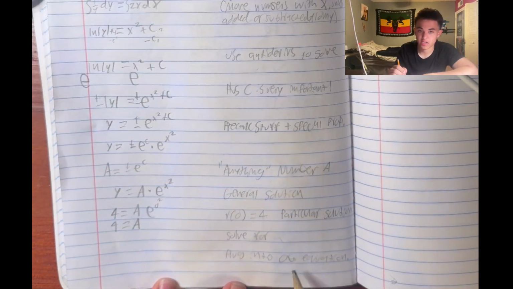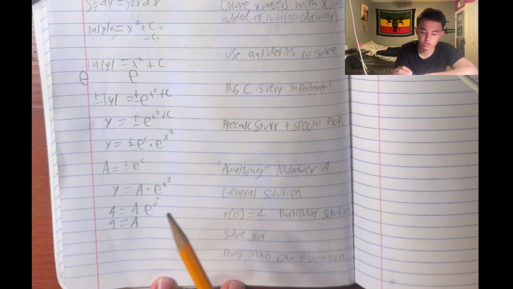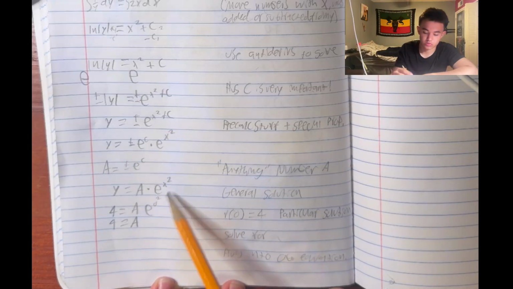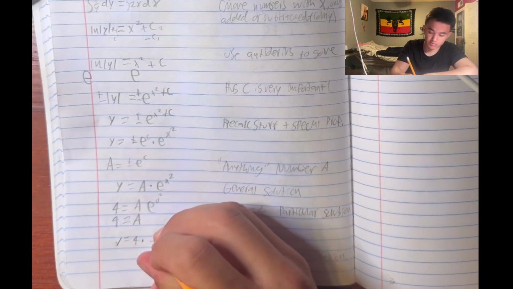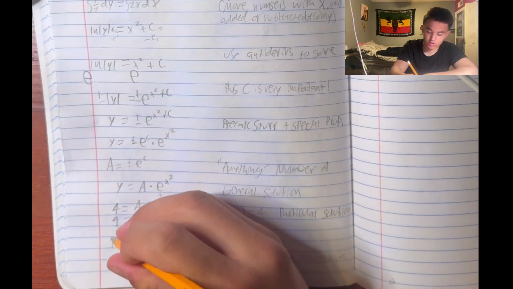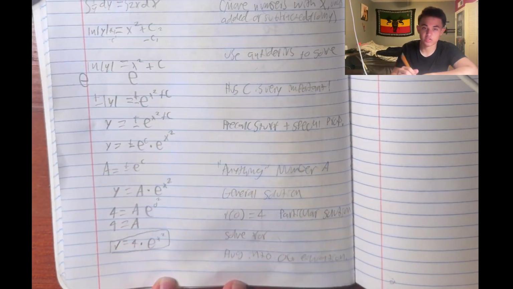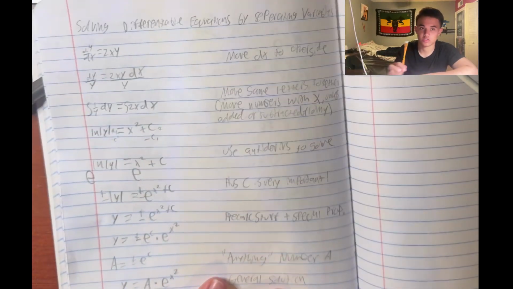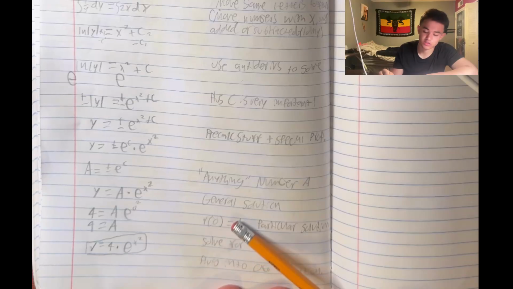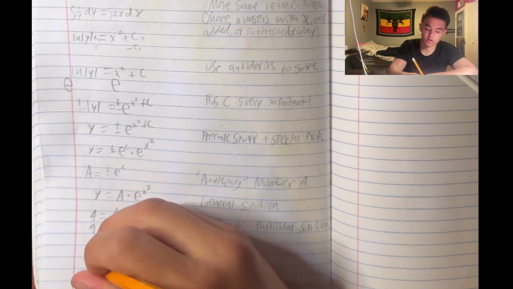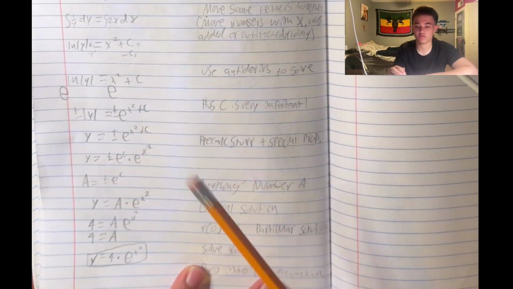Now we're going to plug that into the OG equation, which is this right here. So y is equal to 4 times e to the x squared. So this solution would make it so this equation up here has f of 0 equal to 4. So that is how you solve differential equations by separating variables.